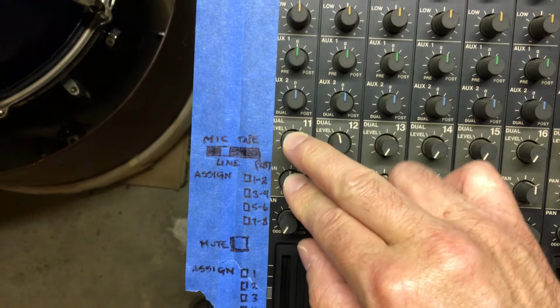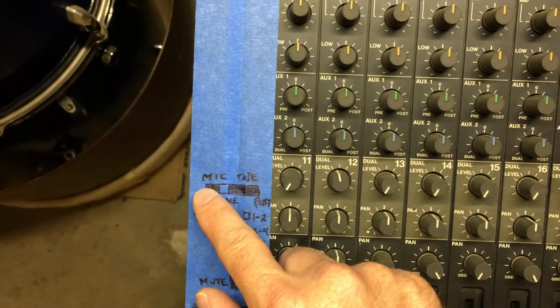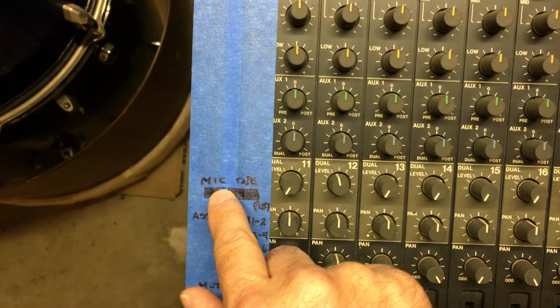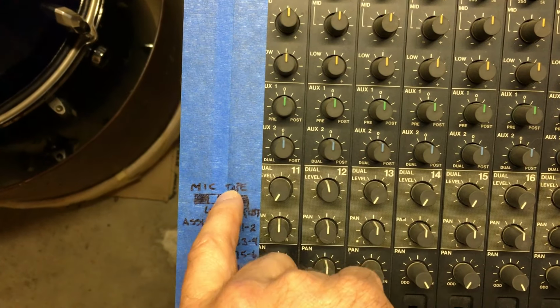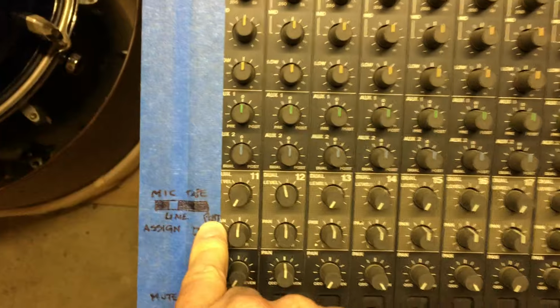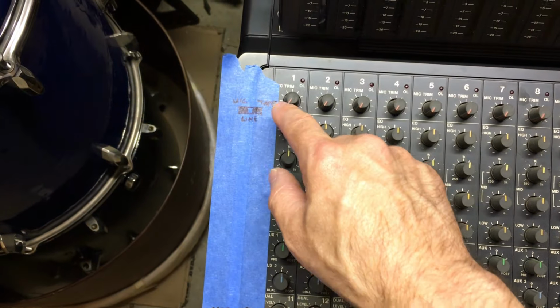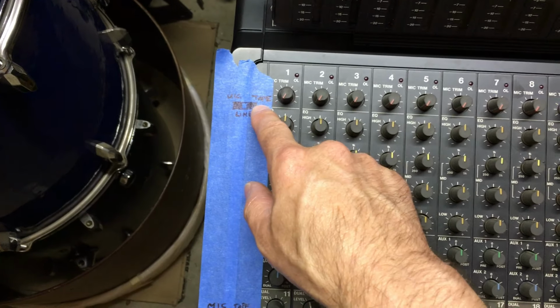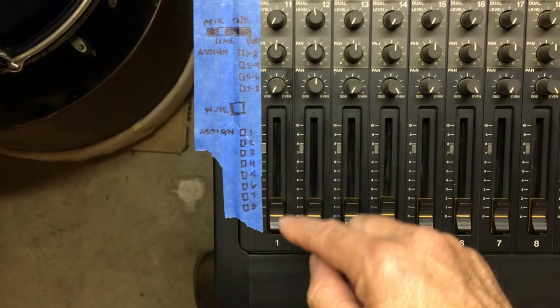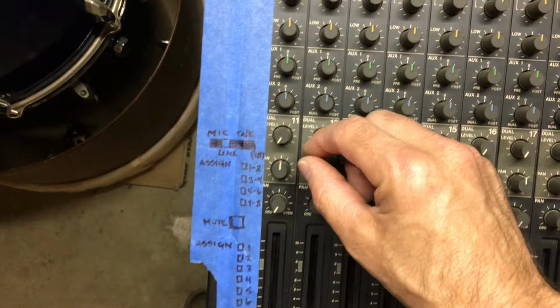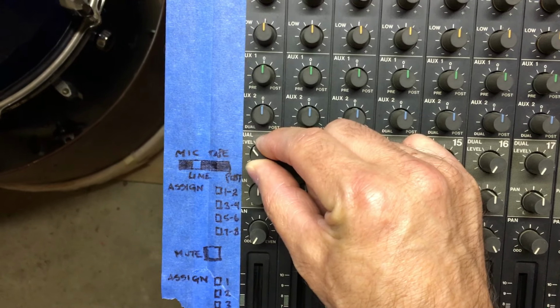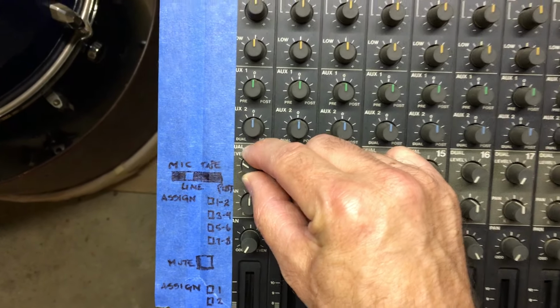But then the dual bus has like a 4-position switch: mic, line, the tape track, or the post fade send. So that is whatever input source you have selected here, and it goes through your channel strip, and then after the fader, that would be the source at the level knob here.